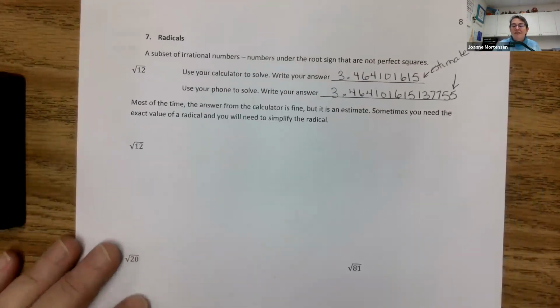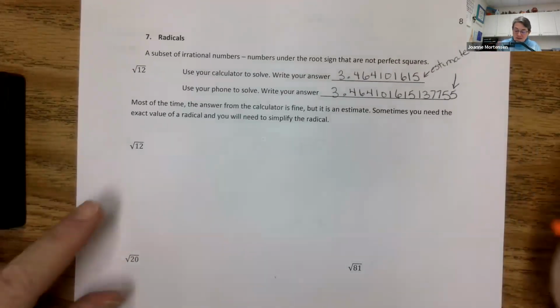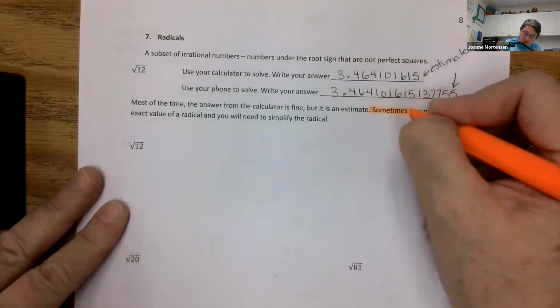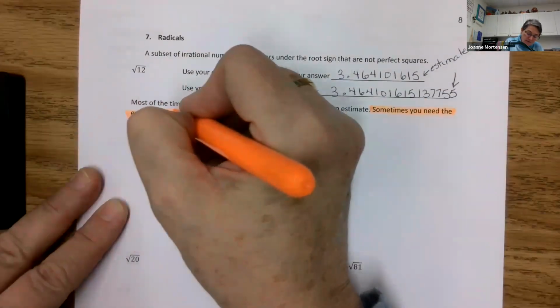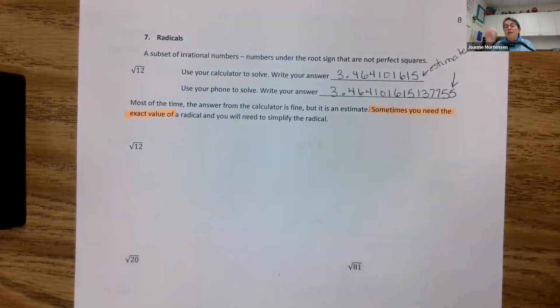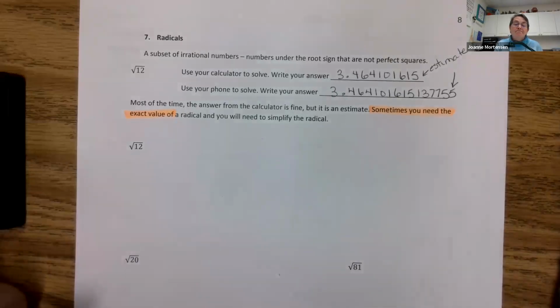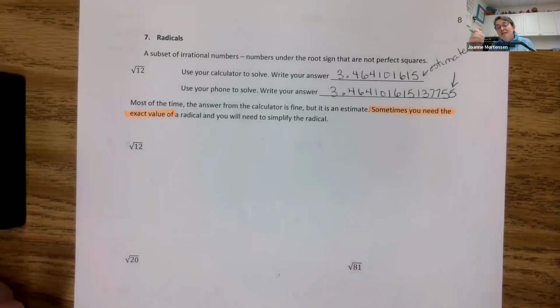The point of this is the calculator is giving you estimates. Sometimes you need the exact value, just like sometimes you need 1/3 to be 1/3 or 0.3 repeating, not just 0.3. And when are those sometimes? Geometry, trig, pre-calculus, calculus, engineering. I'm going to guess computers. I don't know, maybe business, but I doubt it. Anyway, it's not hard. You're going to learn it today.